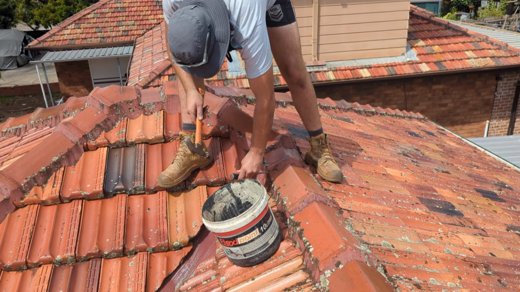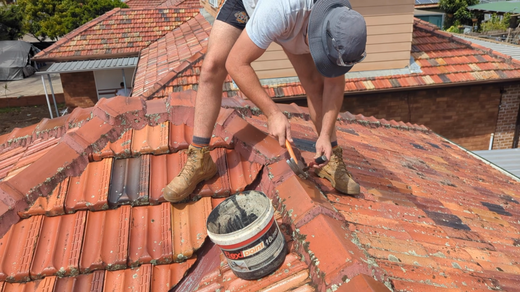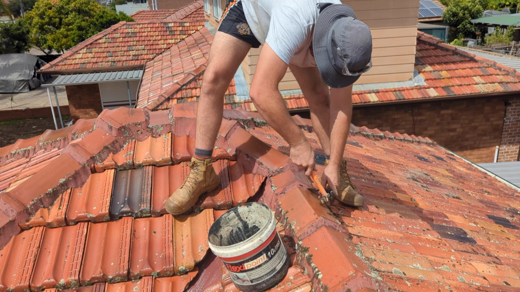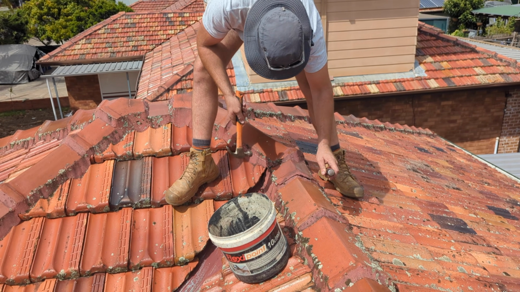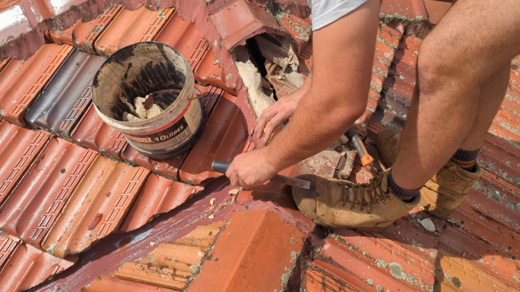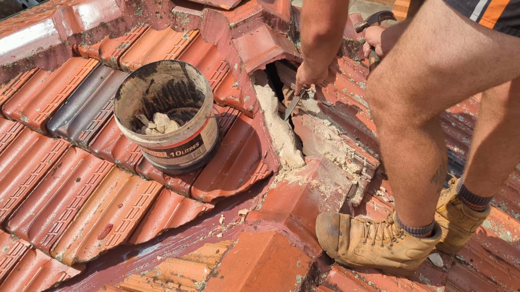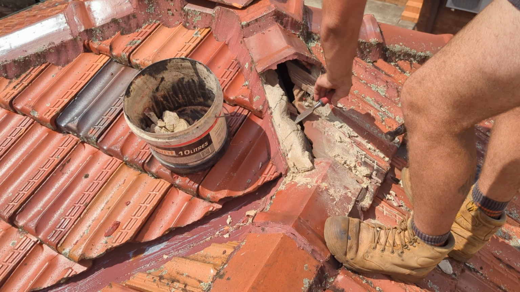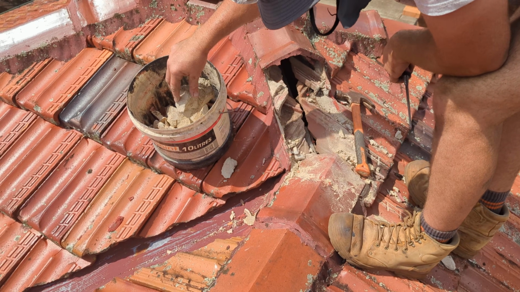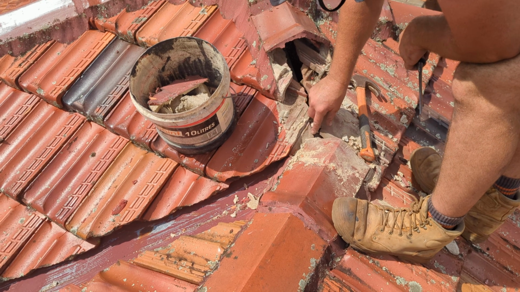And it's a matter of taking the ridge capping off. Best way to do it is a chisel. And what you do is you break up the capping where it joins onto the bedding. It allows you to lift the cap off. And then once the cap is off, then you can progressively remove the old bedding. And just make sure you've got a bucket or something handy to put all the old bedding in. You don't want to have a mess up on the roof and create a messy workspace.